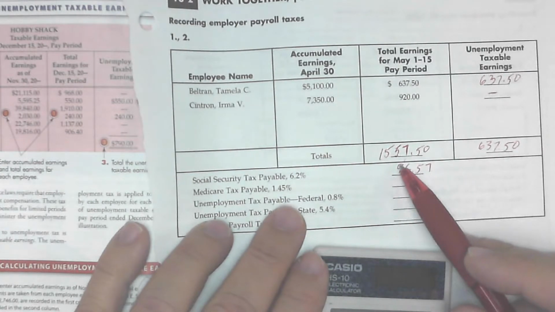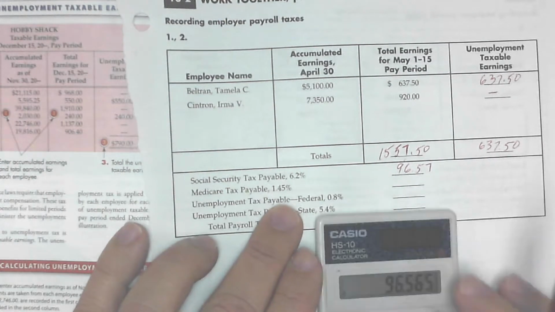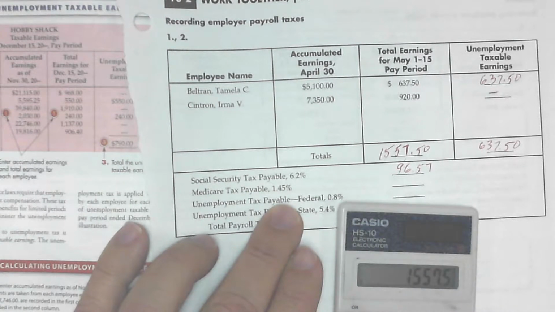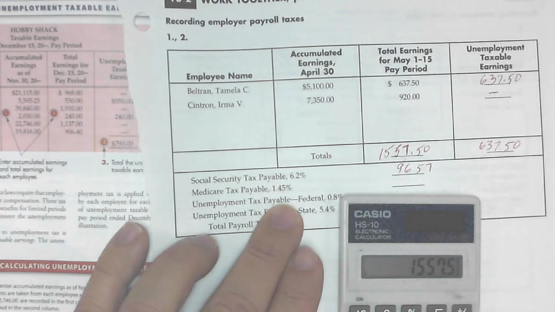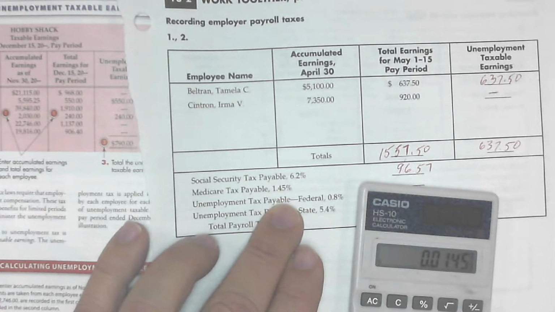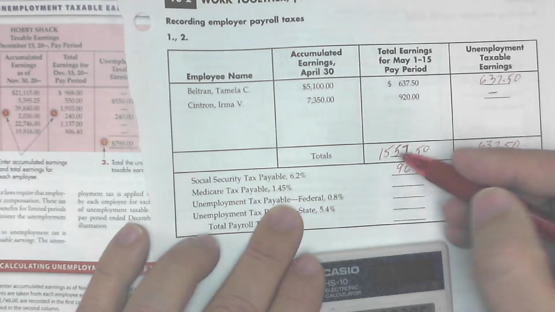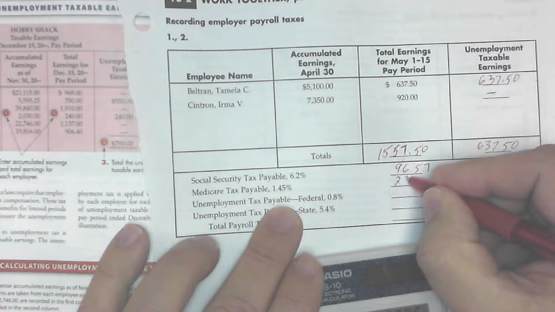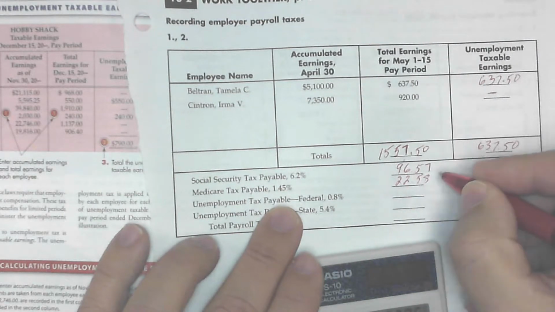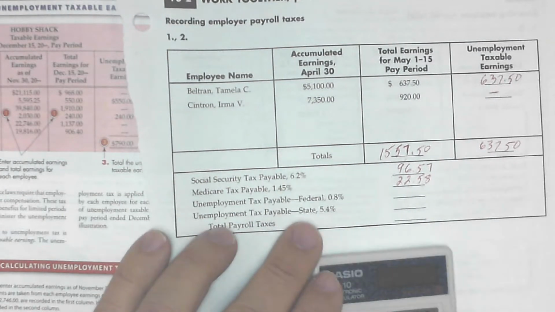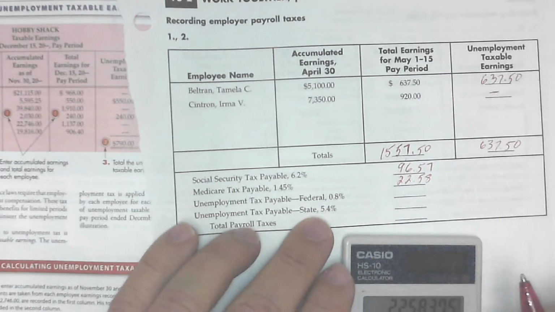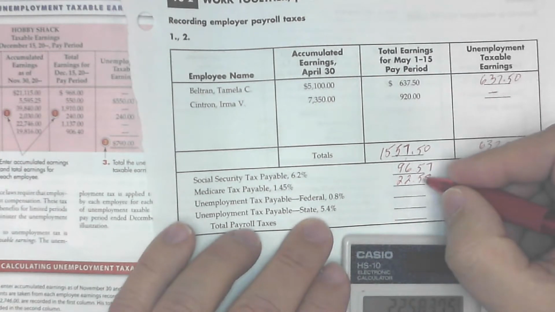Then we're going to do our $1,557.50 for our Medicare tax, times 0.0145, which is $22.58.